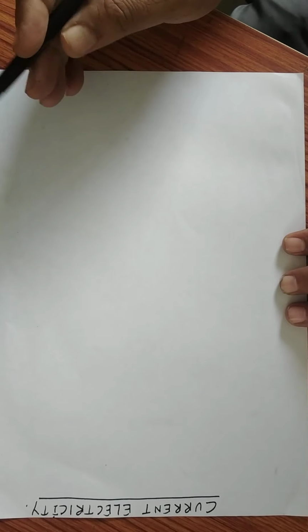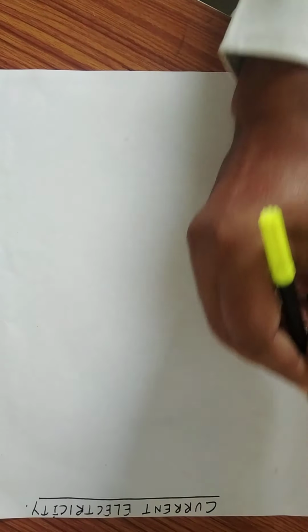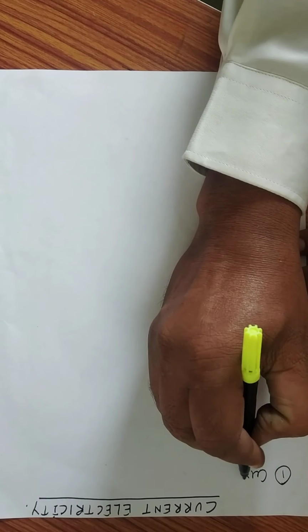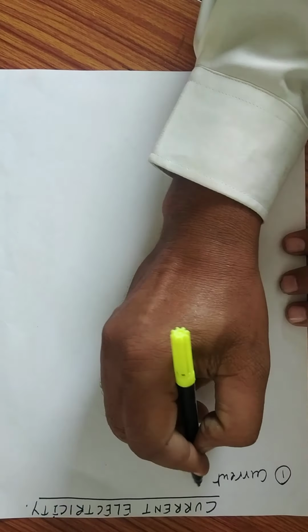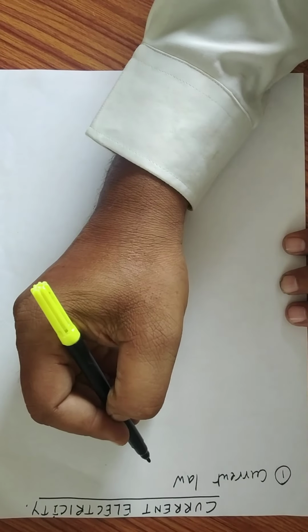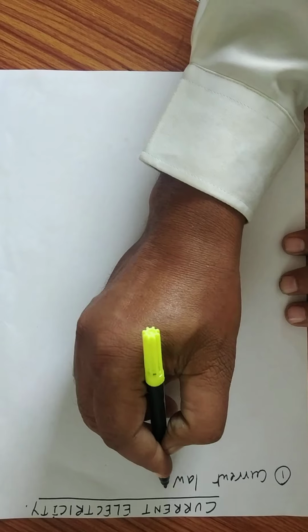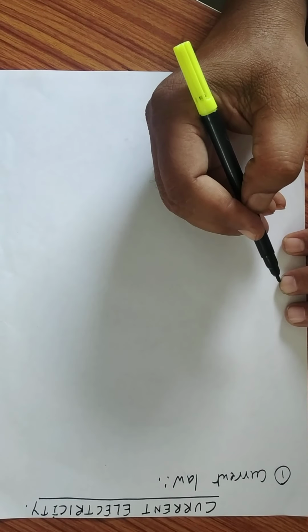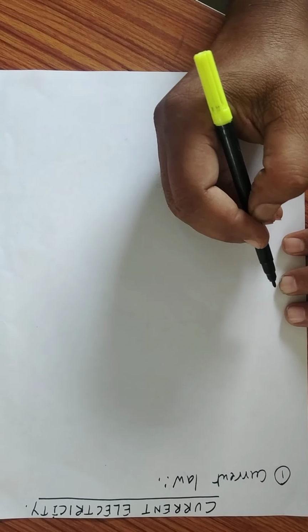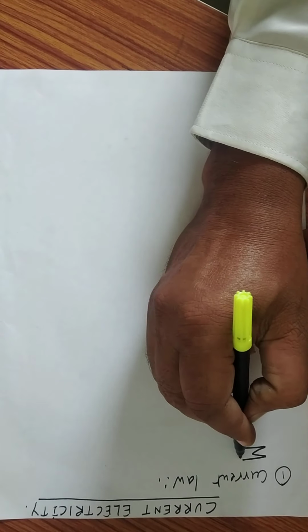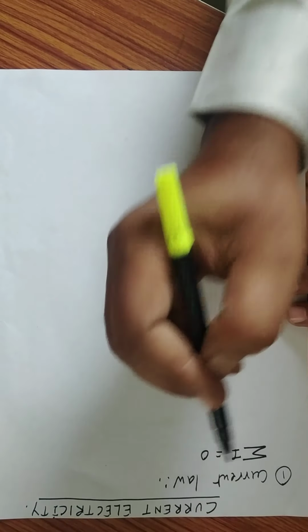Now, according to the current law, the first law I have told you, that is current law. The statement of the current law is the algebraic summation of the current at any junction is equal to 0, or summation of I is equal to 0.